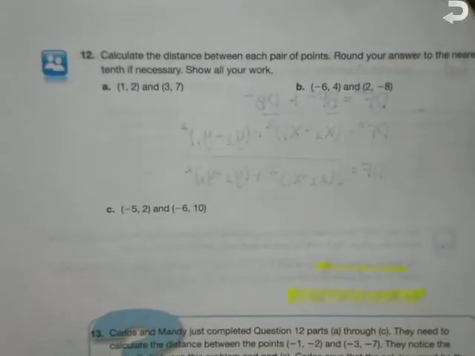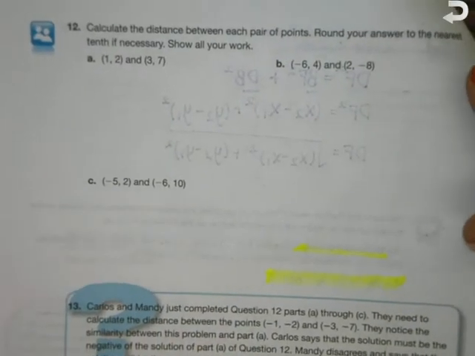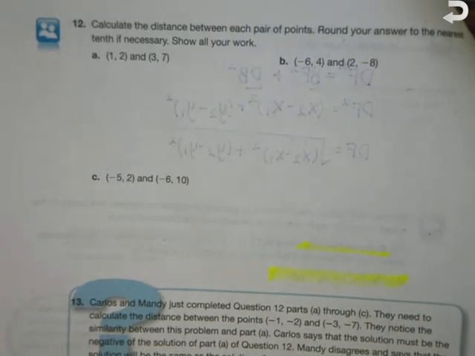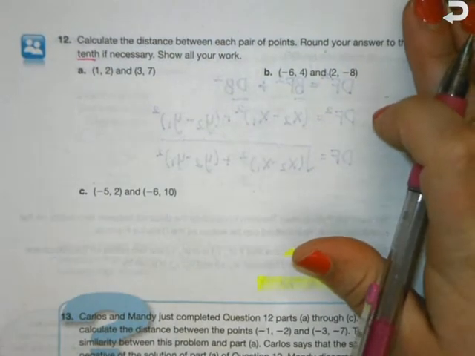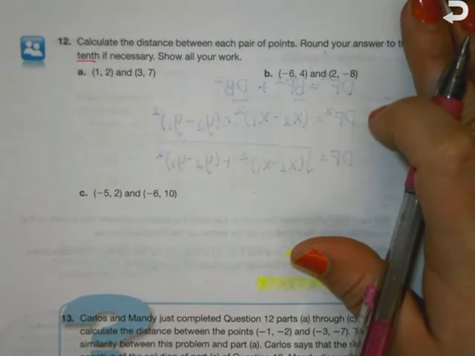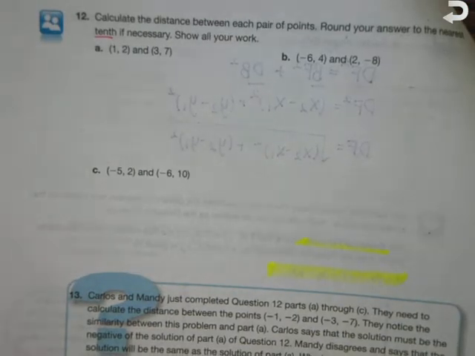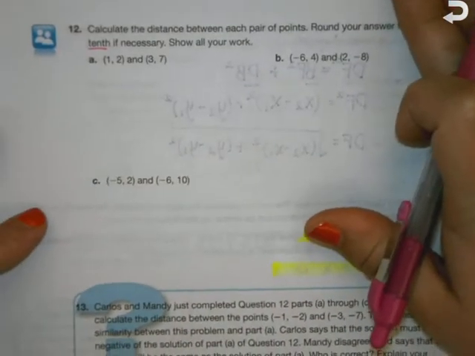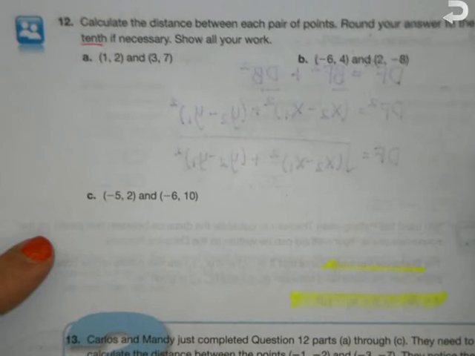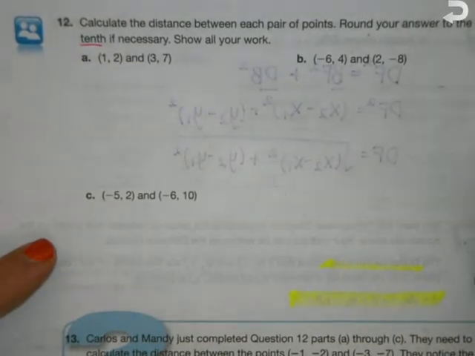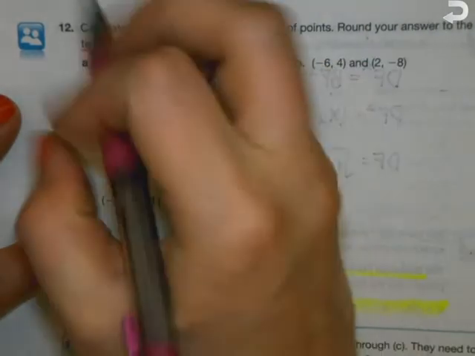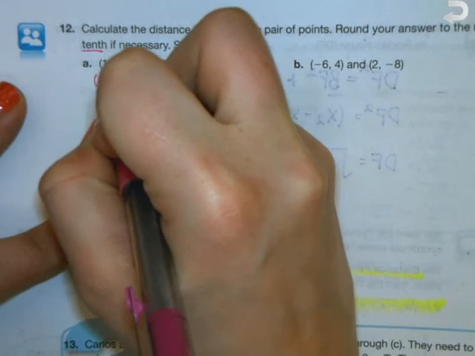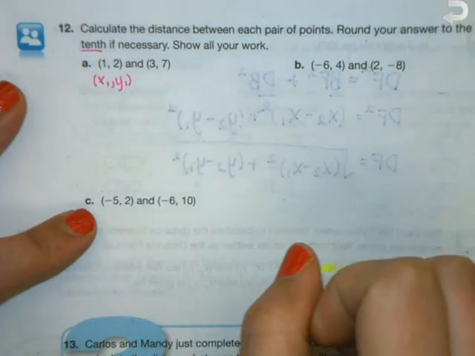So number 12, we are going to calculate the distance between each pair of points, and we're going to round our answer to the nearest tenth if necessary. That's 1 decimal place, okay? Okay, guys, so let's plug it in. The first thing we need to do to use the distance formula is to identify which point is our x1, y1, and which one is our x2, y2. So which one do you guys want to make x1, y1? 1, 2. So here's what I always do. I always label it x1, y1 underneath so I know which one is which. And then let's make 3, 7, x2, y2.